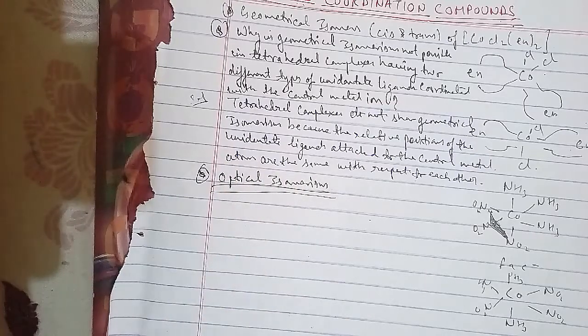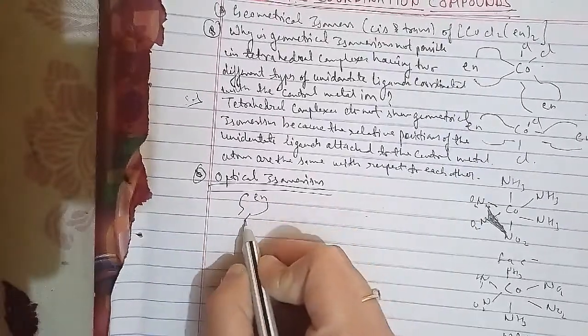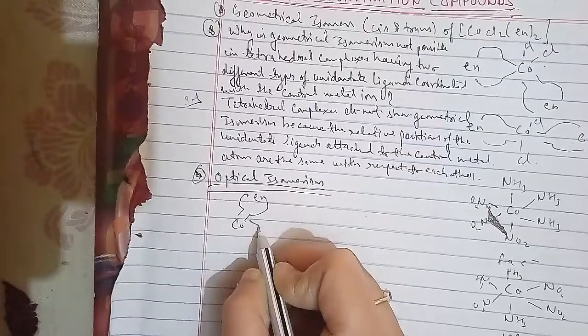In the same case, what we are representing here is Co(en)3 3+, with en, en and en, and this is the mirror.